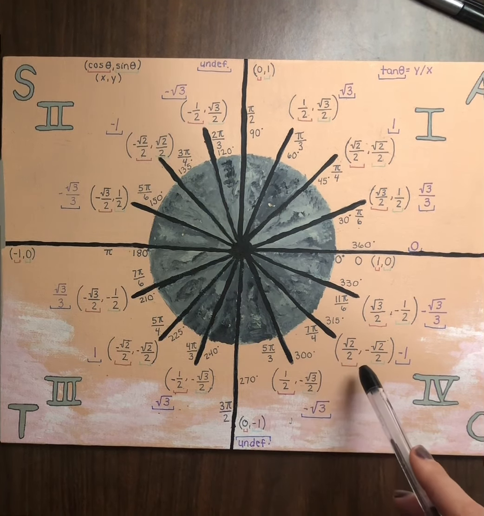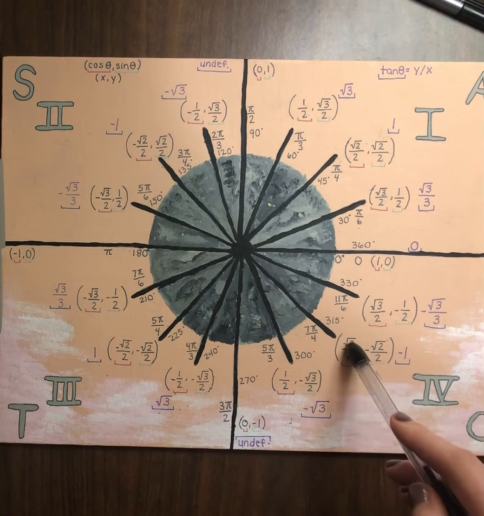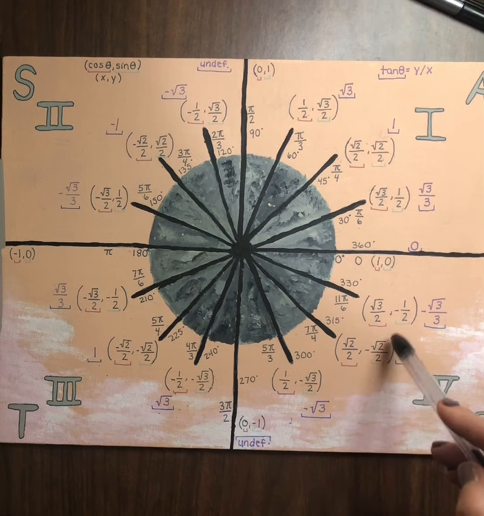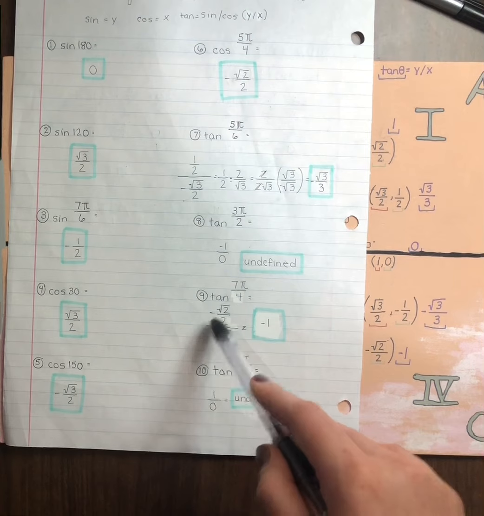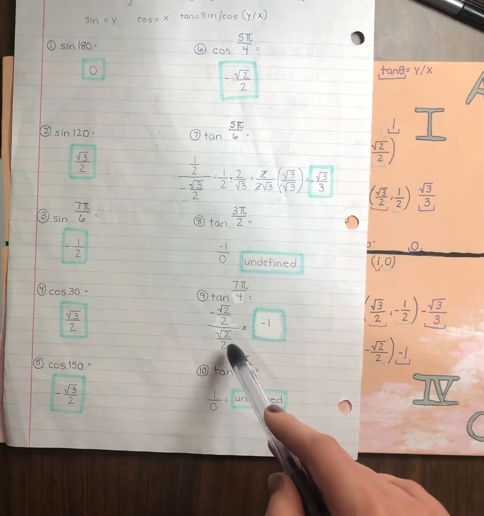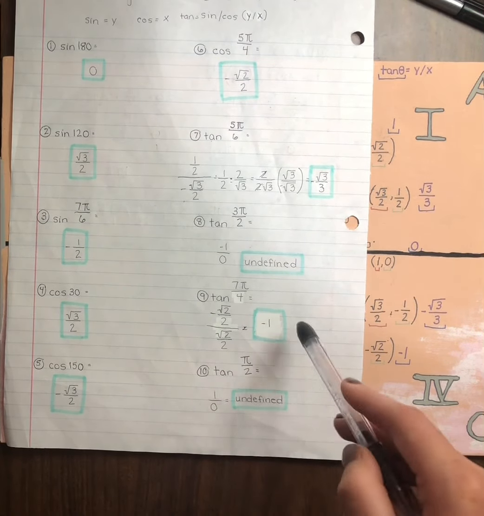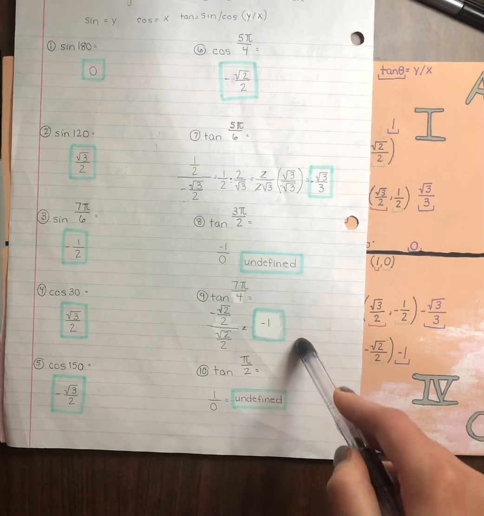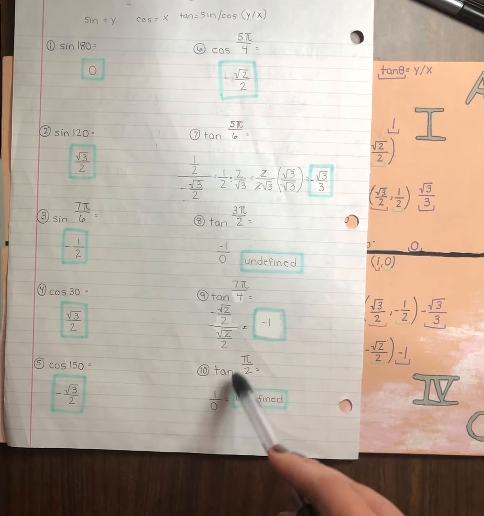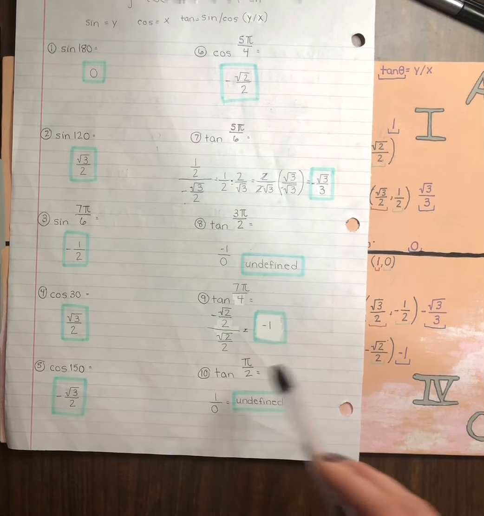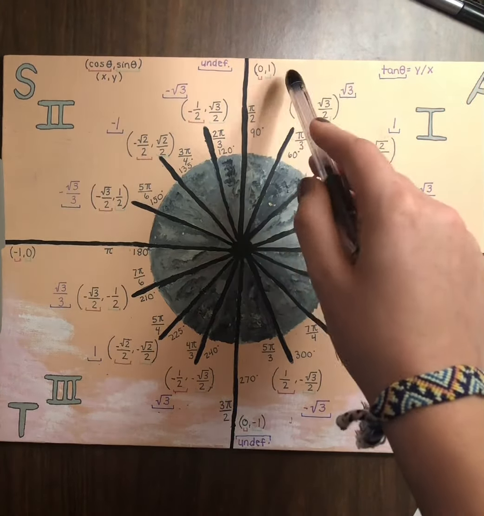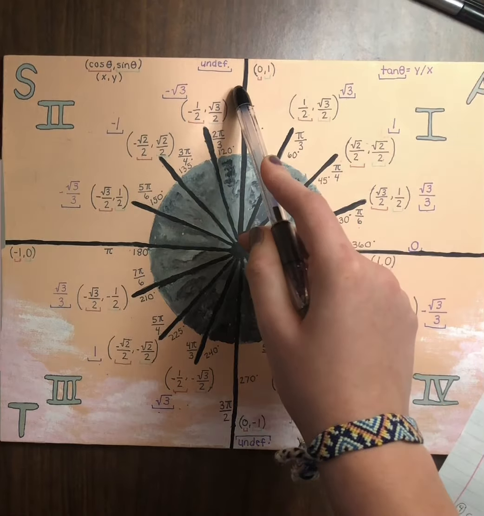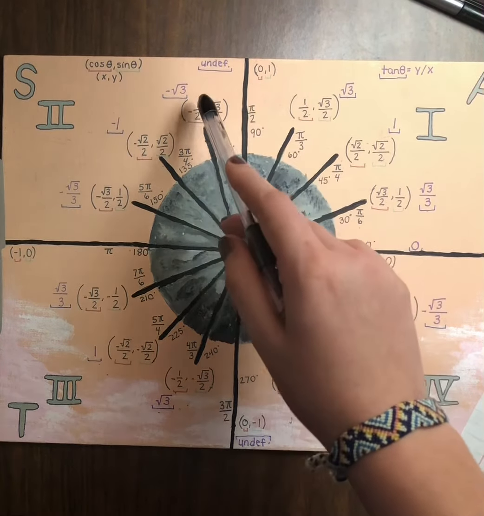And to do this, we take our x and y values of square root of 2 over 2 and negative square root of 2 over 2 and put our y on top of x. So we have negative square root of 2 over 2 divided by square root of 2 over 2, and that gives us negative 1. Now for our final value, we have tangent pi over 2, and when we come over here, it is up here, and we put our y on top of our x value, so we have 1 over 0, and that gives us undefined.